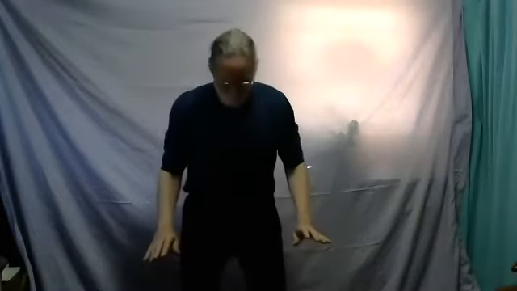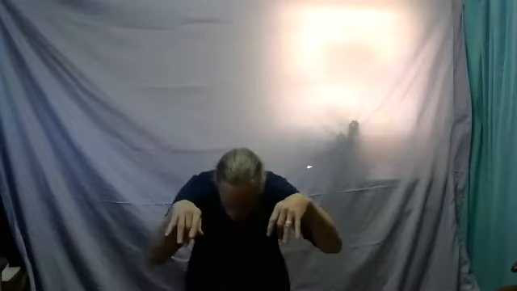You can bend very deeply here if you want to. Give your thighs a bit of a workout. This is very good for the lungs. Okay, let's do 2 more.